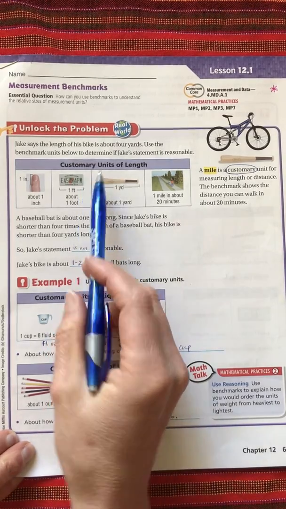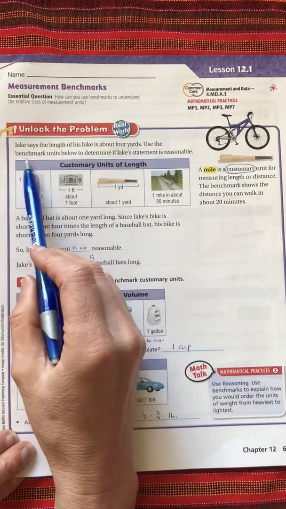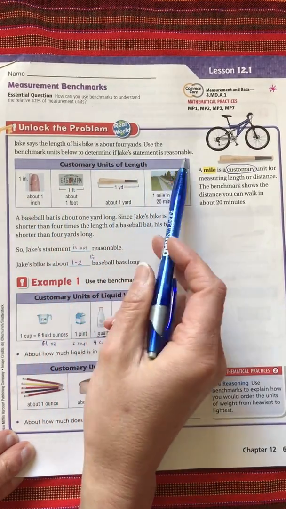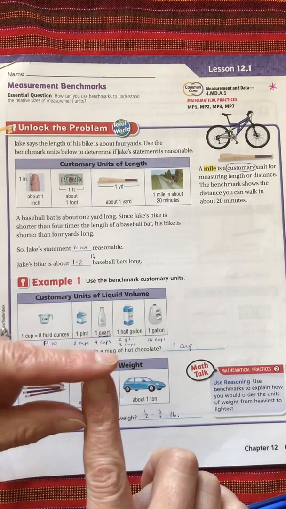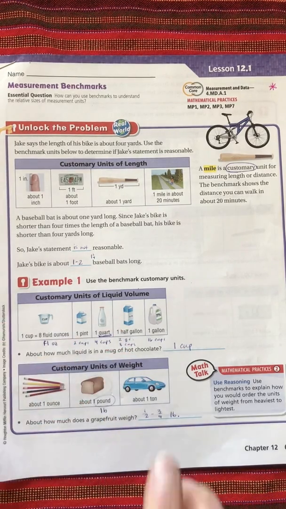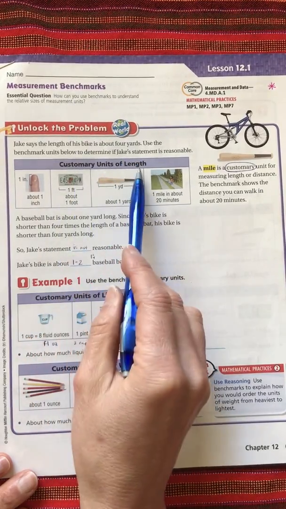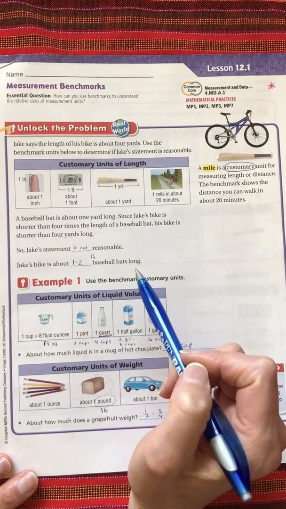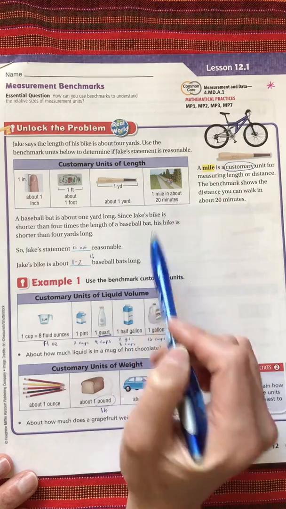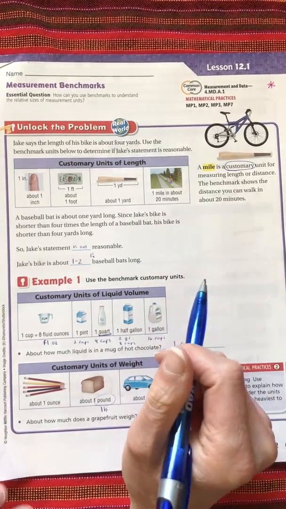So basically, Jake says the length of his bike is about 4 yards. Use the benchmark units listed below to determine if his statement is reasonable. So an inch, we already talked about, is the tip of your finger to your first knuckle. Okay, a foot, so notice we're doing customary units of length, is about the length of a license plate. A yard, about a baseball bat. And then a mile is how long it takes to walk or jog.